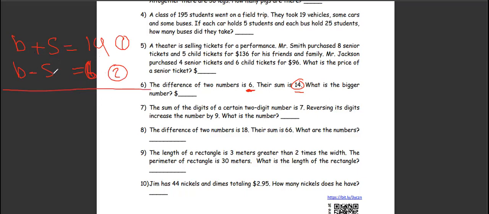You can solve it by elimination. Let's add both equations. B plus B is 2b. The S terms cancel, since S minus S. 14 plus 6 is 20. So the bigger one is 10. What is the bigger one? It is 10. So easy question.